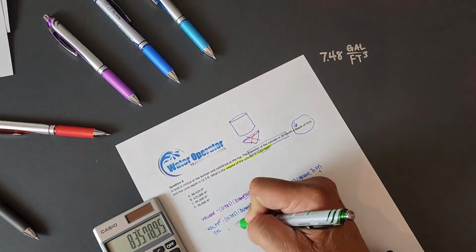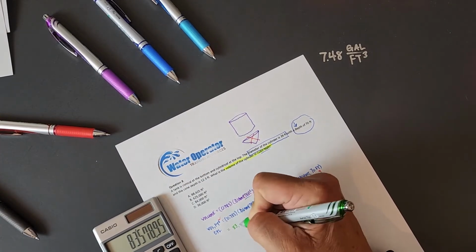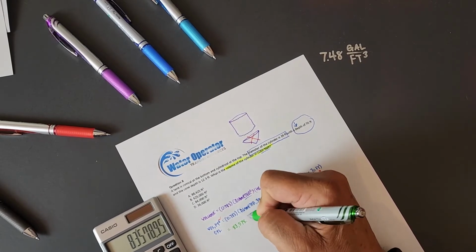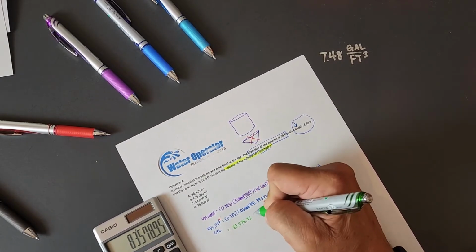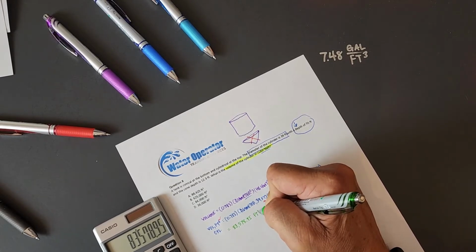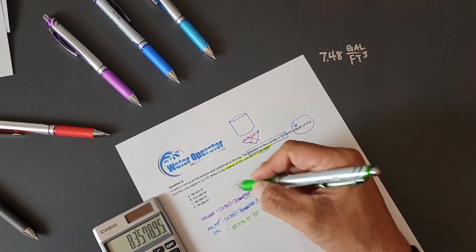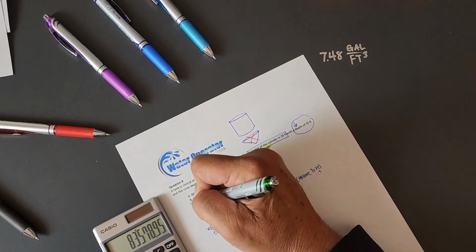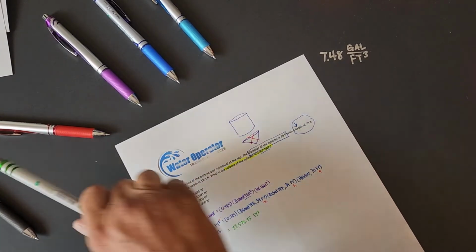The answer is 83,578.95 cubic feet. Let's look at our choices. C. C is the correct answer.